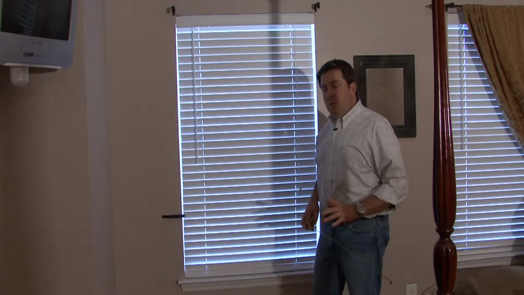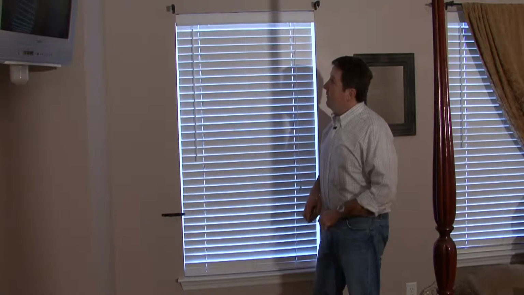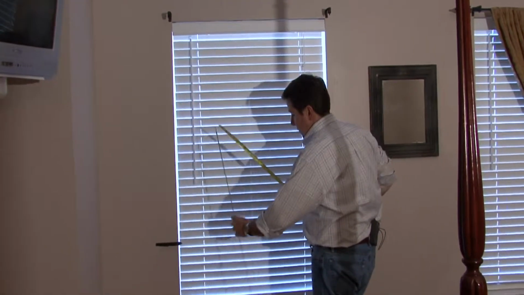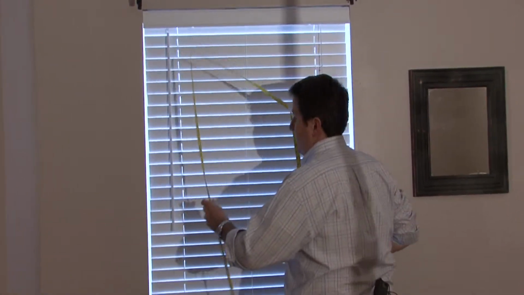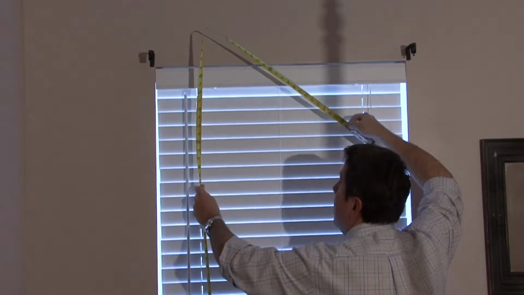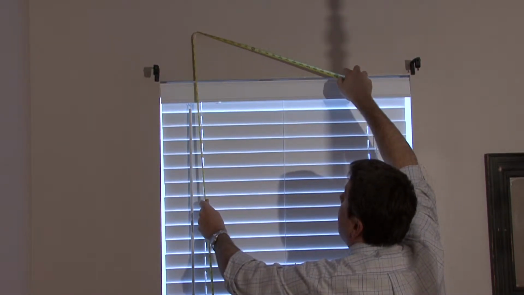And the other way to do that would be to hang it all the way to the floor. Now, if you're going to hang it from 6 inches above to the floor, let me measure, and I'll show you that total here. That would make about 88 inches to the floor.